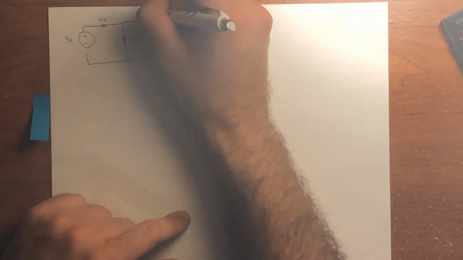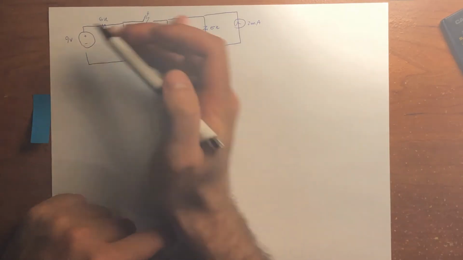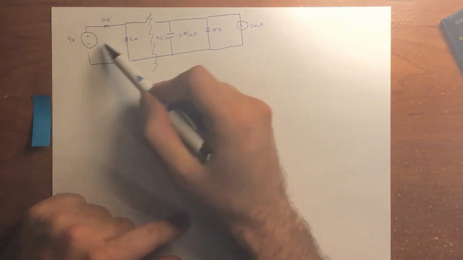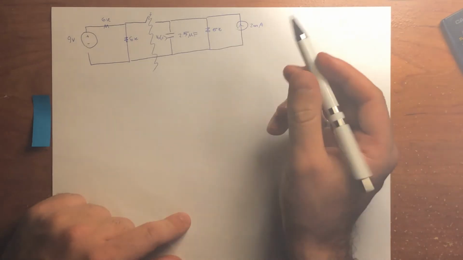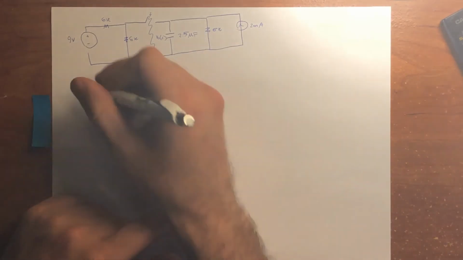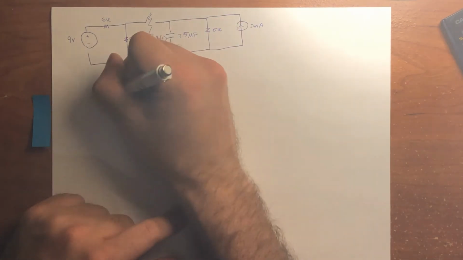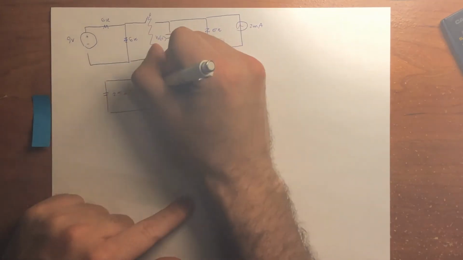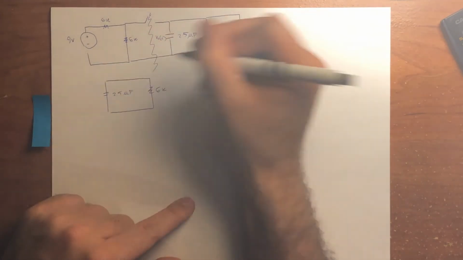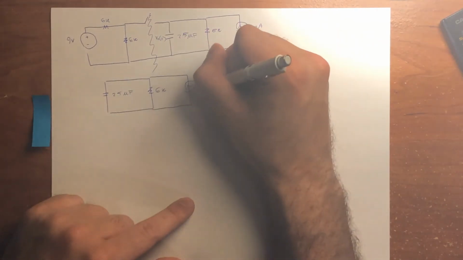So we can split this and leave this side on its own, since this current is not affecting the components on the right side of the circuit. Let's redraw the circuit: we have the capacitor, which is 2.5 microfarads, the 6K resistor, and the current source, which is 2 milliamps.